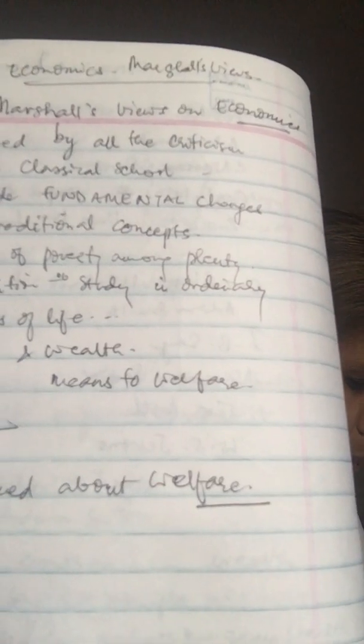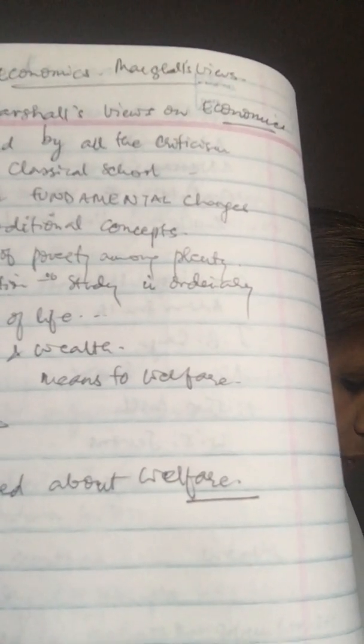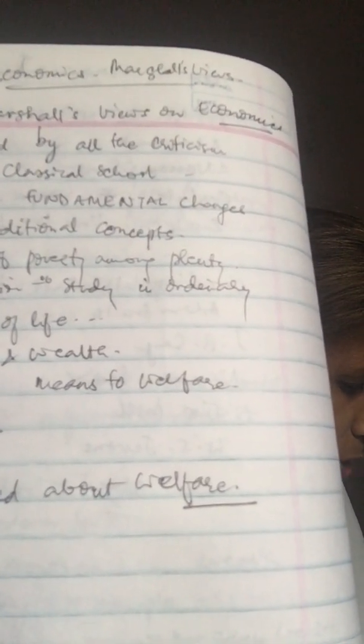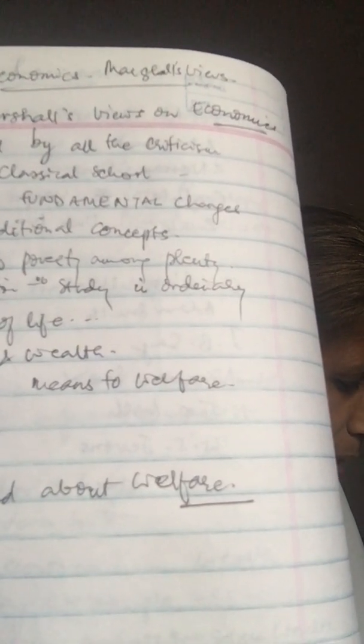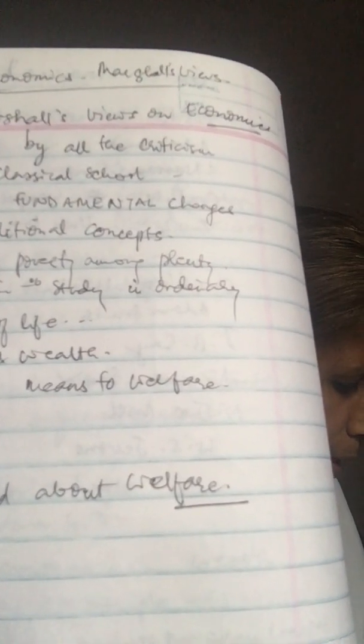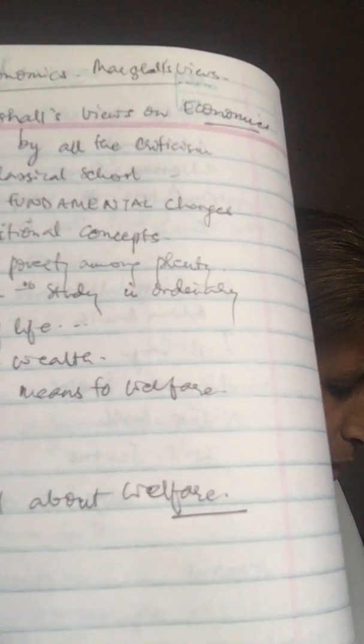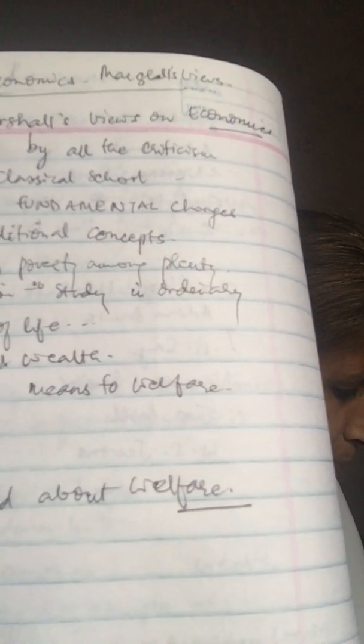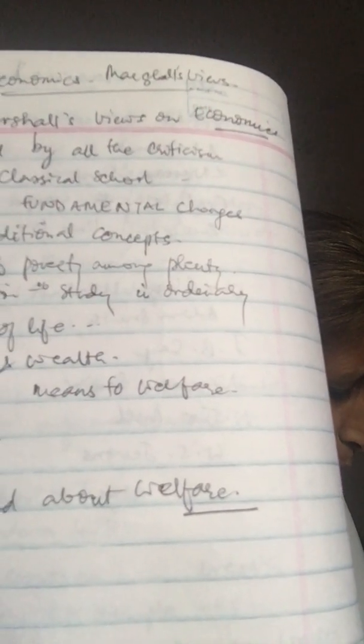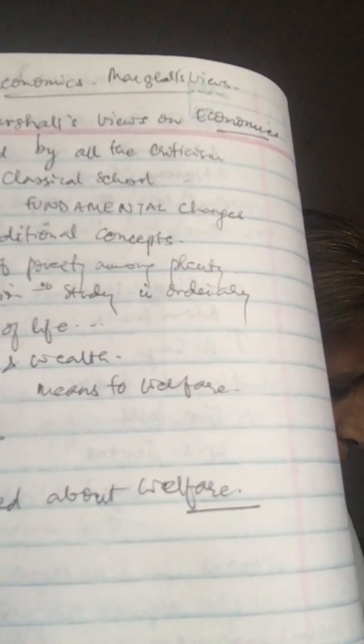Marshall was indeed correct when he believed that the forces of human motive and the relations between pleasure and pain were not directly measurable, but they could be approximately measured by the sums of money required to induce individual action.